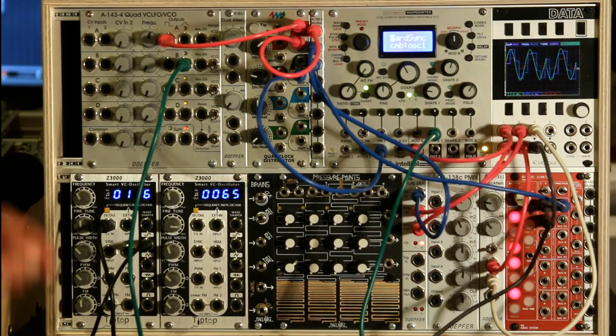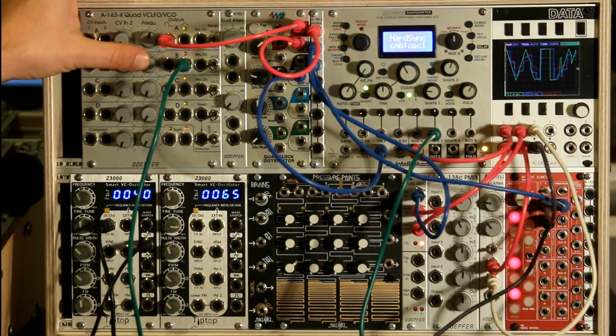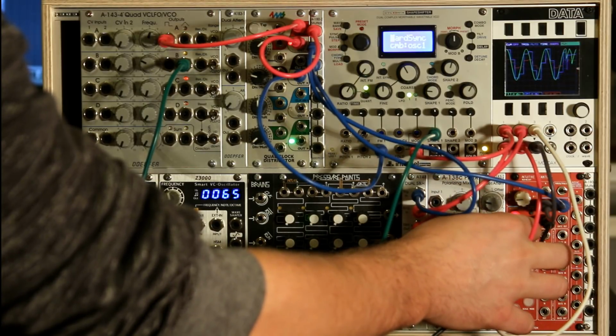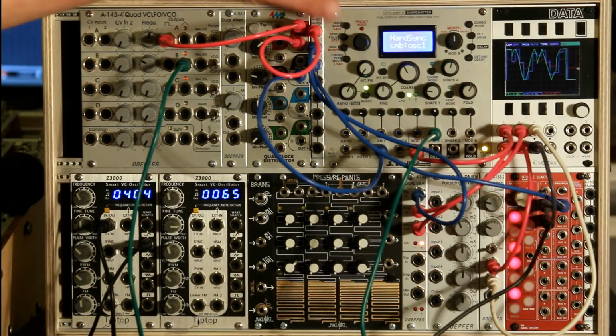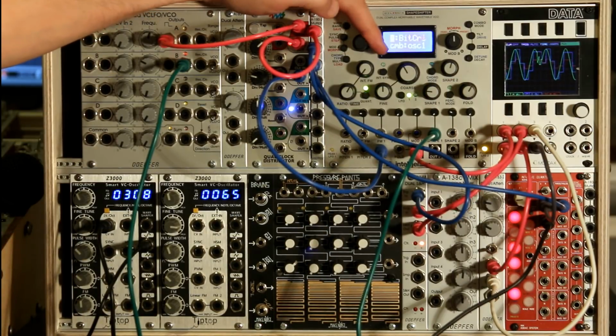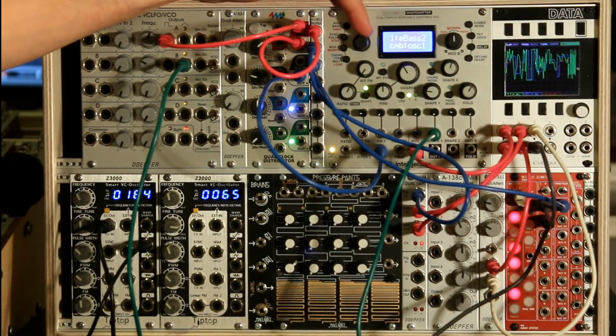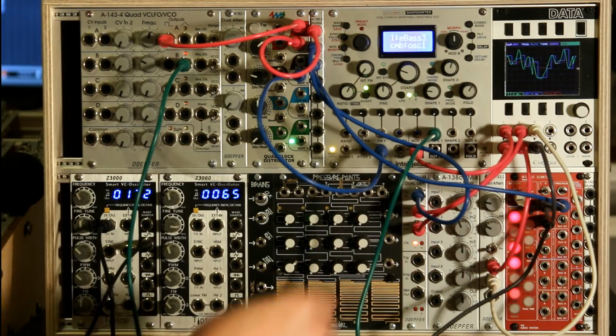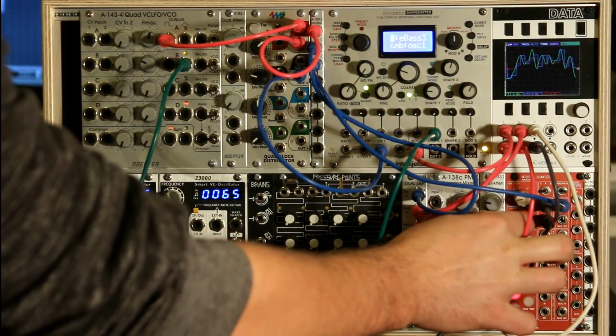Let's modulate a bit faster to make variations more obvious. Let's try some other waveform. Modify the range.